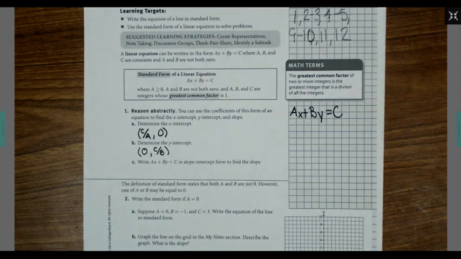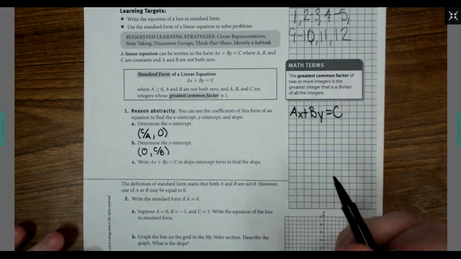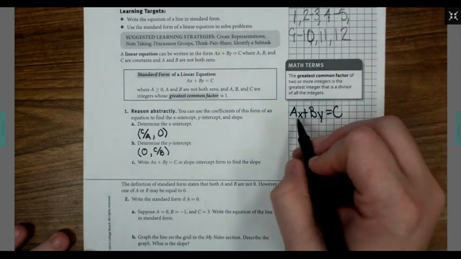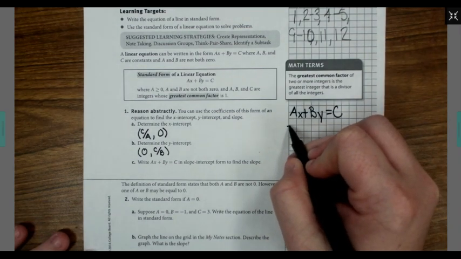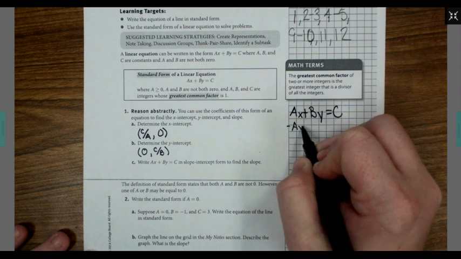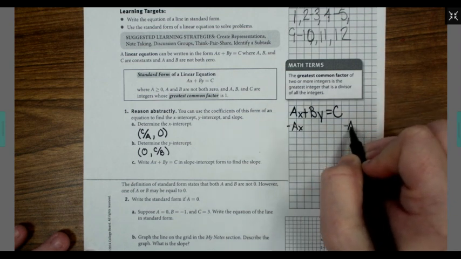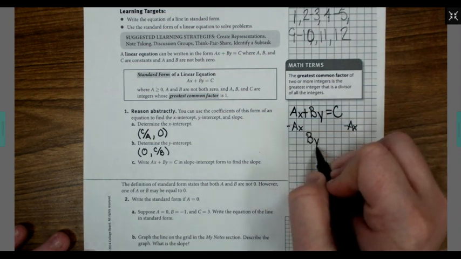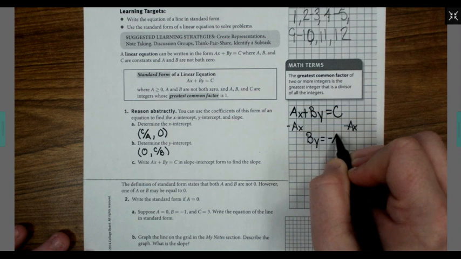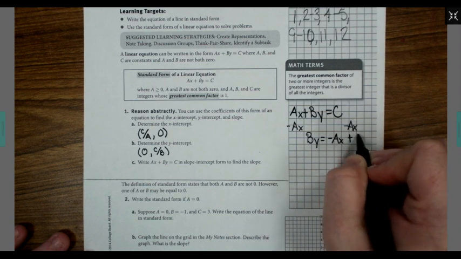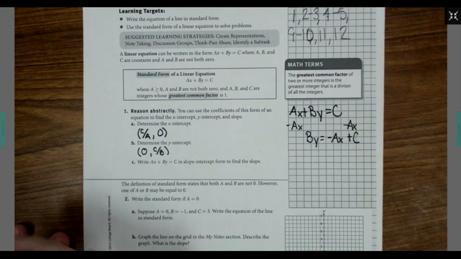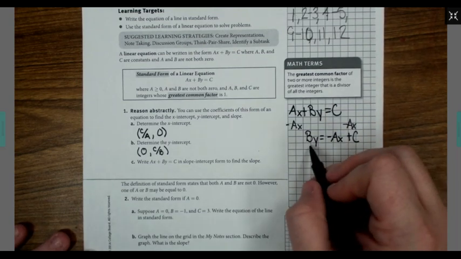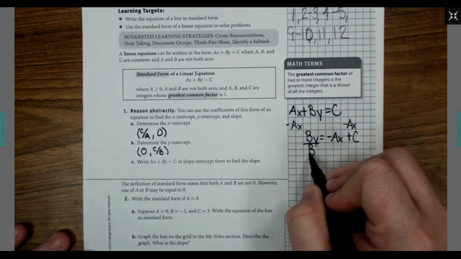Lastly, write ax plus by equals c in slope-intercept form to find the slope. Well, I'm going to work through it over here. We would subtract ax from both sides. So I'm left with by equals negative ax plus c. Lastly, I would need to get y by itself. I would do that by dividing by b.